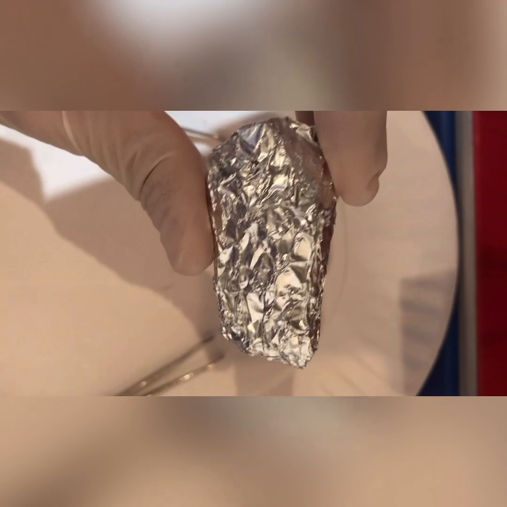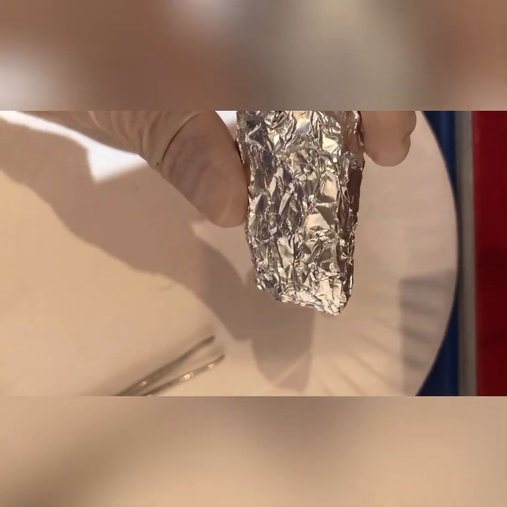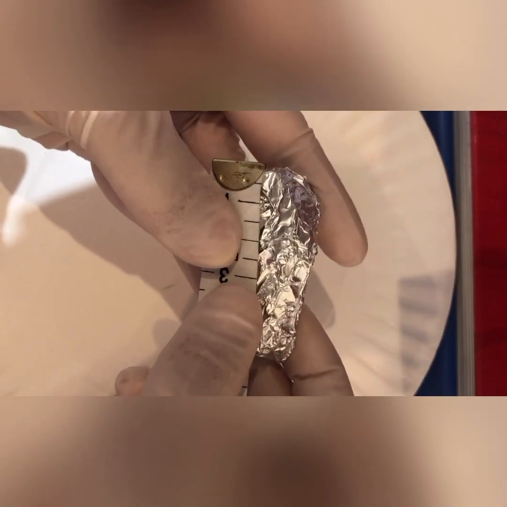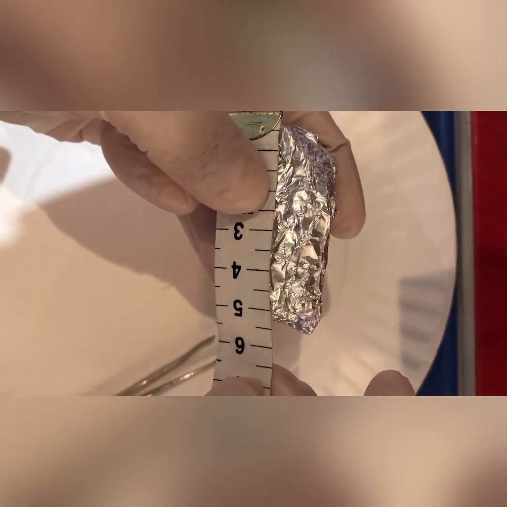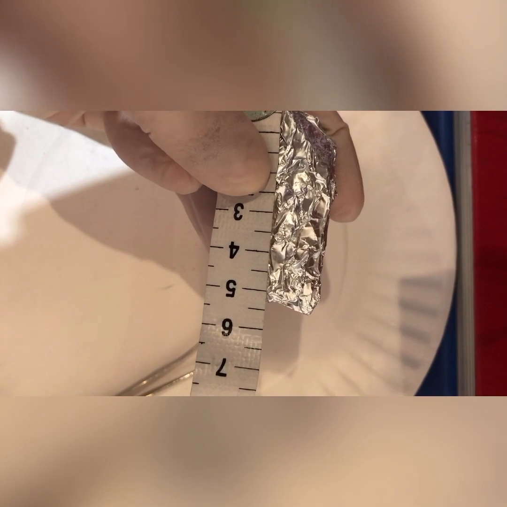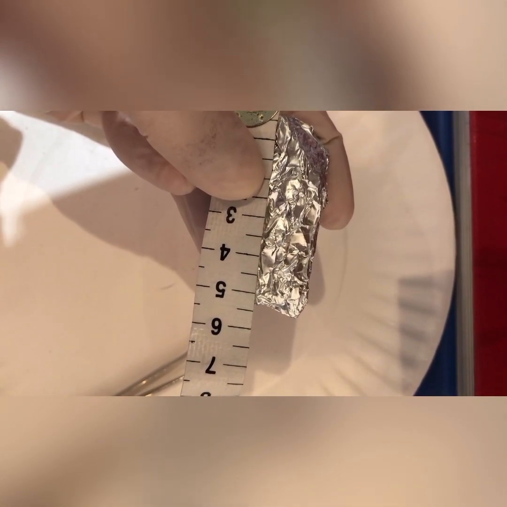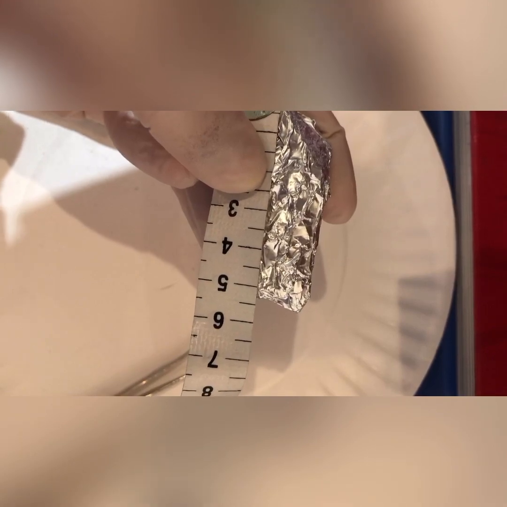The first thing I'm going to do is use a tape measure and measure both the length and the width. I'm going to measure it from one side to the other, and we'll see this is about 5.5 centimeters, and I am going to record that on the side, and that's the length.